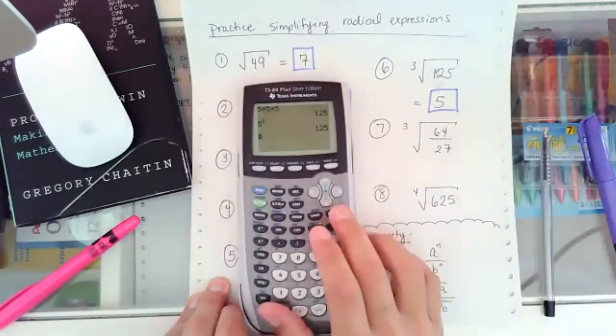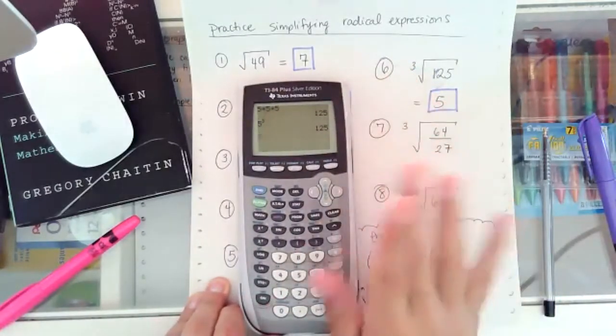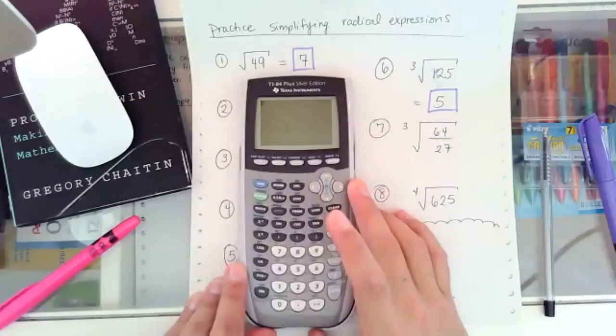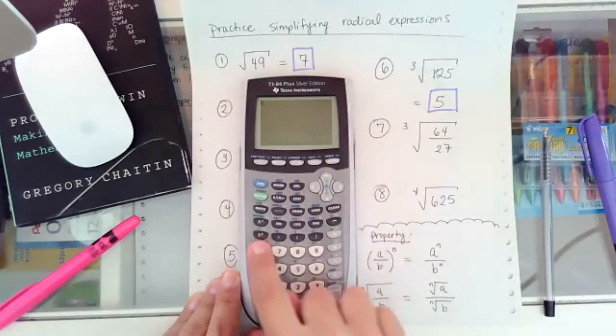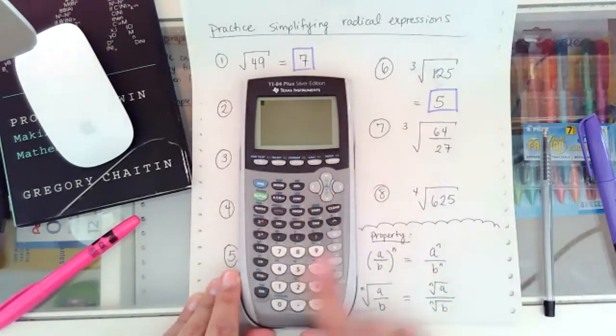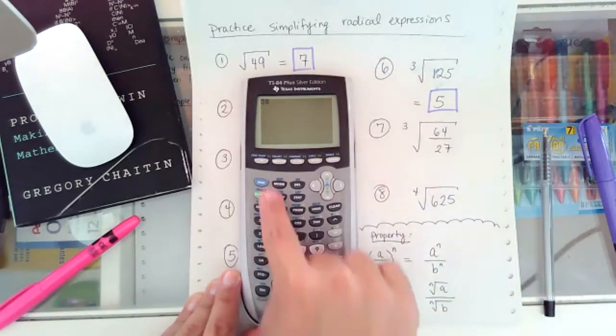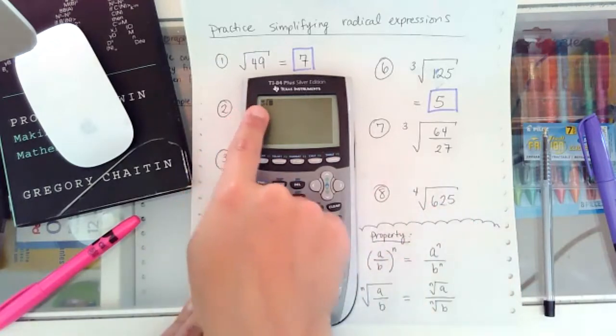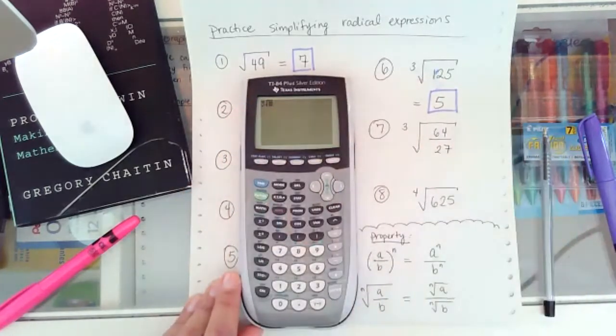Now, if you're trying to do this one strictly in the calculator, you can, if you have a TI-84 or something similar to this. Usually there's not a cube root button. You cannot just type 3 and then the square root symbol, because this is going to be 3 times the square root of something, and we want the cube root.